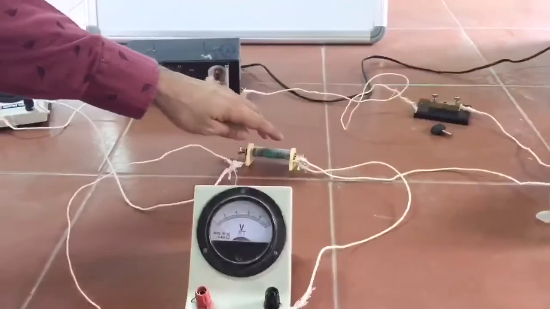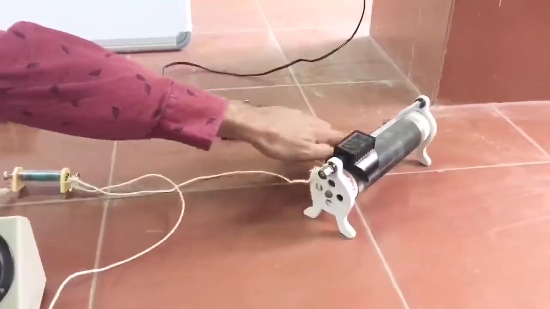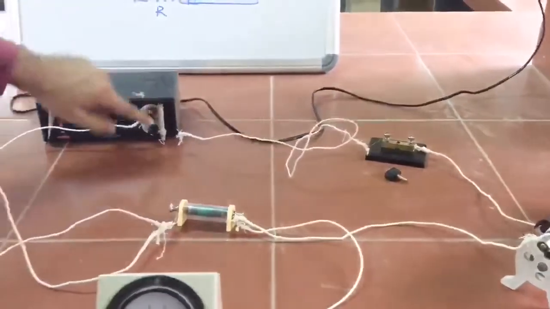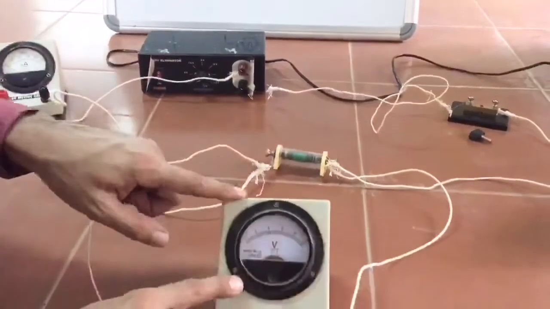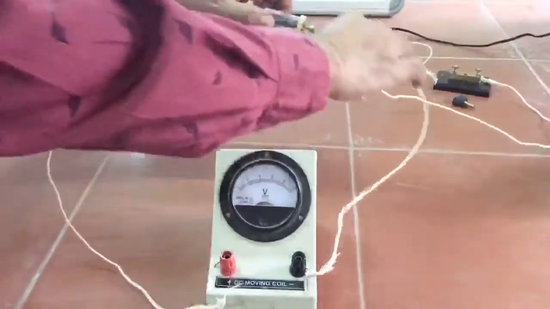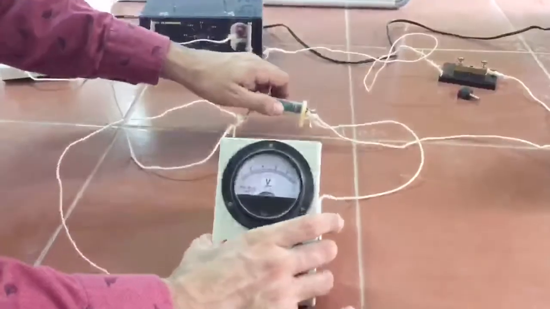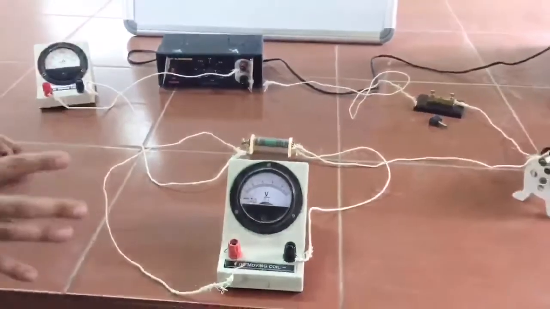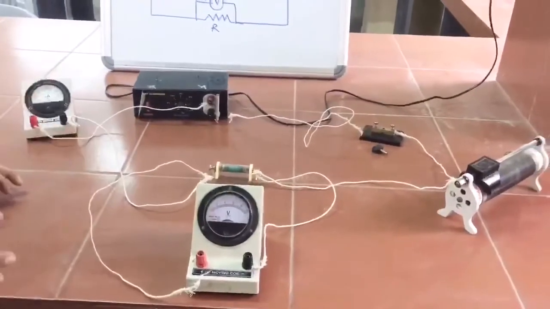The other end of the resistance is connected to the rheostat, then the rheostat is connected with the one-way key, and the one-way key goes to the negative of the battery. The voltmeter is connected in parallel using two separate wires. This is how to make the circuit diagram, as well as how to connect the components to make a circuit. This is a complete closed circuit now.